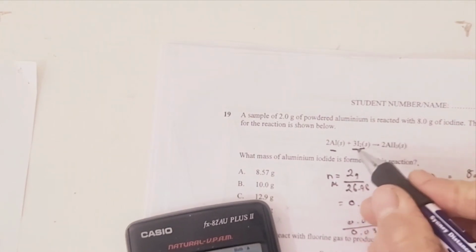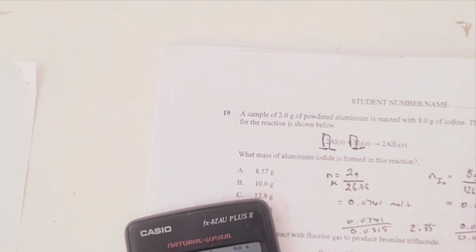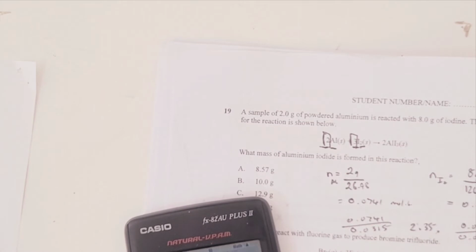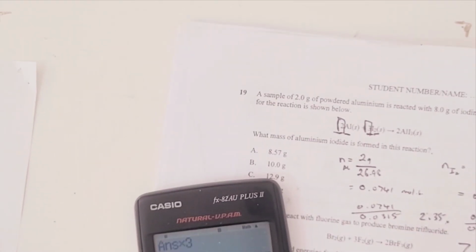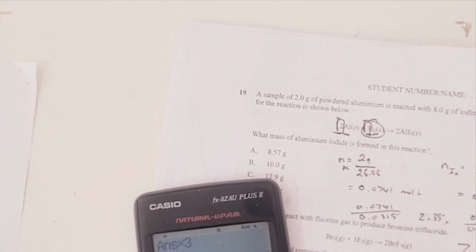And now here we know that this is reacting in a ratio of 3 to 2. So let's just double check this. But times it by 3, times it by 3. So that is not a 3 to 2 ratio. So the limiting reagent is the iodine.